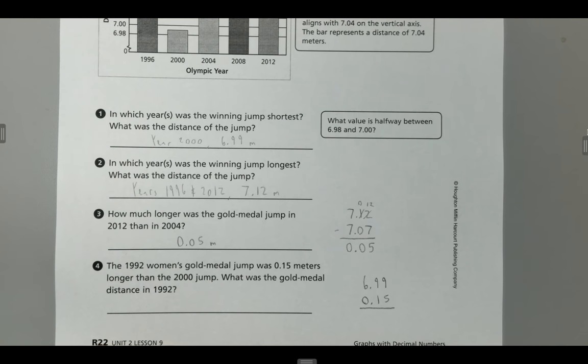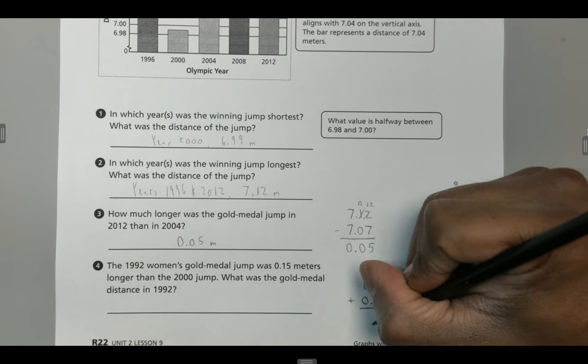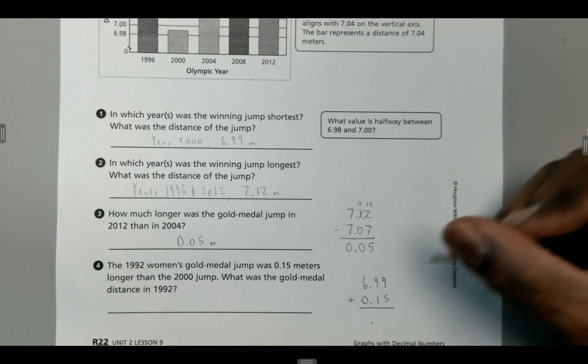What operation are you thinking here? Well, if you said adding, I would agree with you. The 92 jump was longer. How much longer? 0.15 meters longer than this value, which was the distance of the 2000 jump. Let's add them together. Insert the decimal point right where it lies.